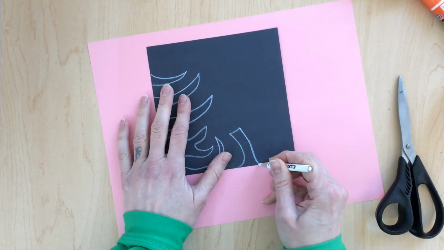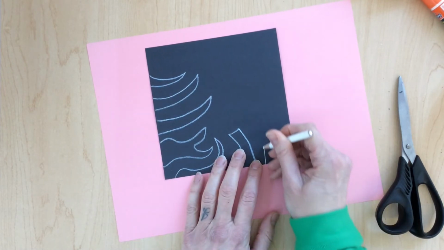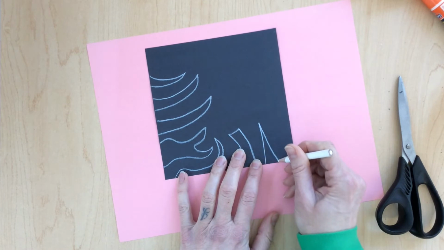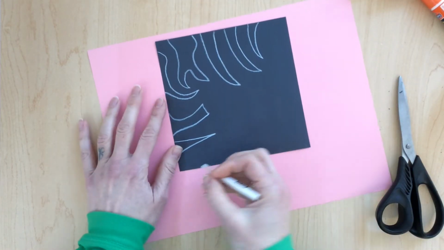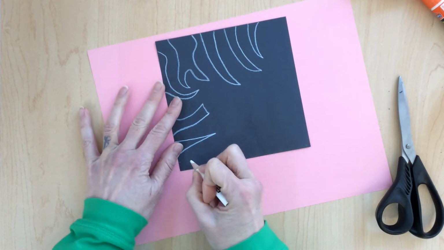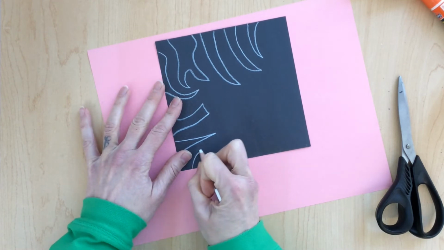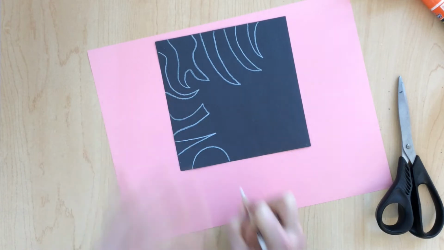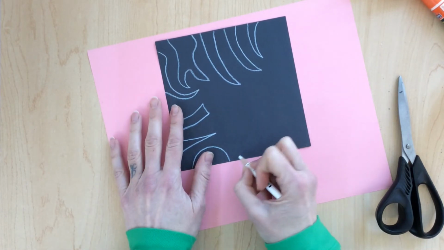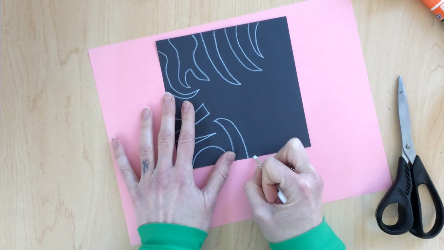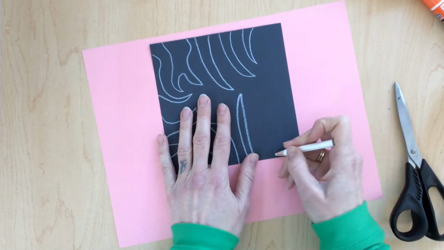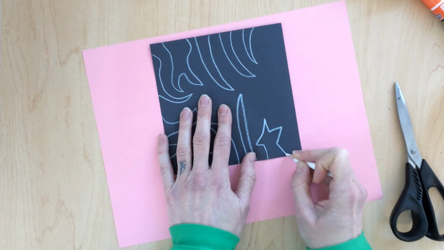Now, you can draw any kinds of shapes you want. You can draw like a half of a heart shape. You can draw triangle shapes, square, rectangle, flames, whatever kind of shapes you want. But you want to make sure they start on one side of your paper, one of the edges, and they continue until they come back to that same edge. Okay, so I'm going to finish up working my way around mine, and I'd like for you to do the same on yours.